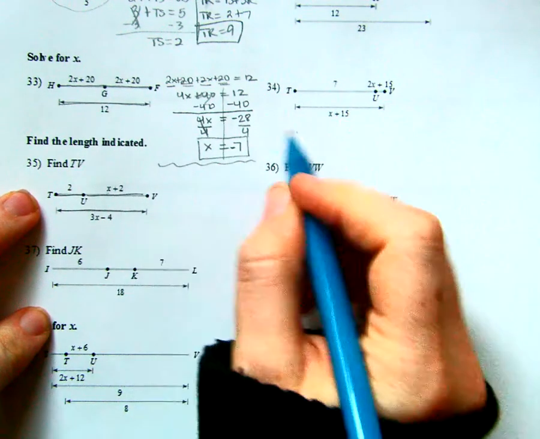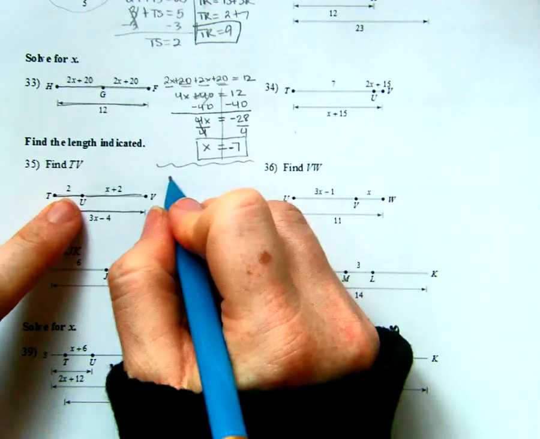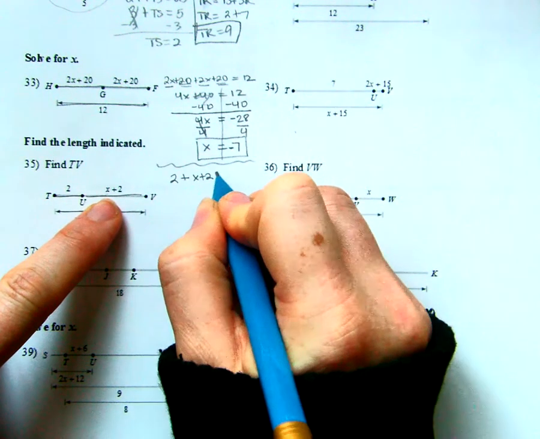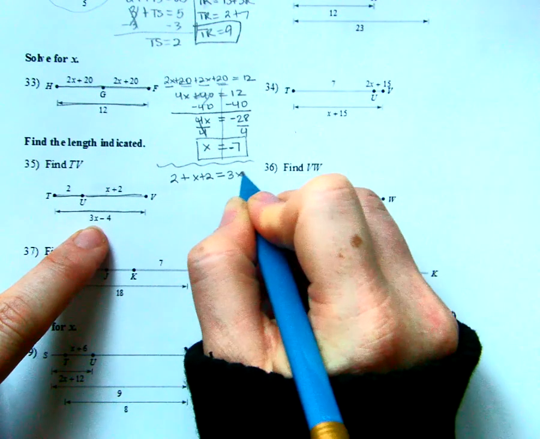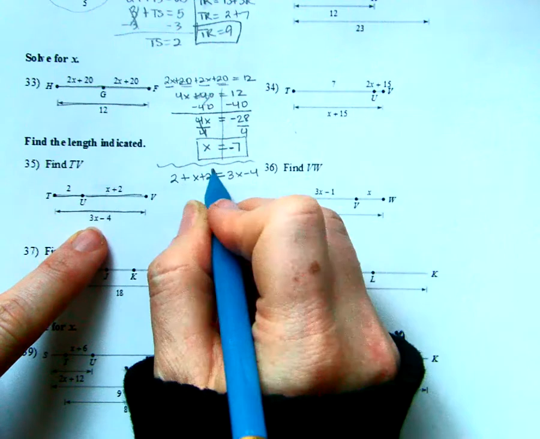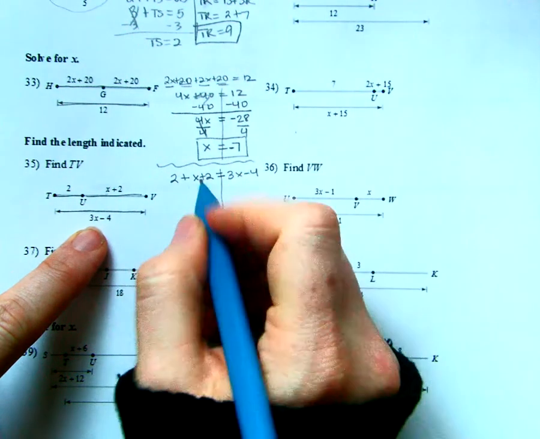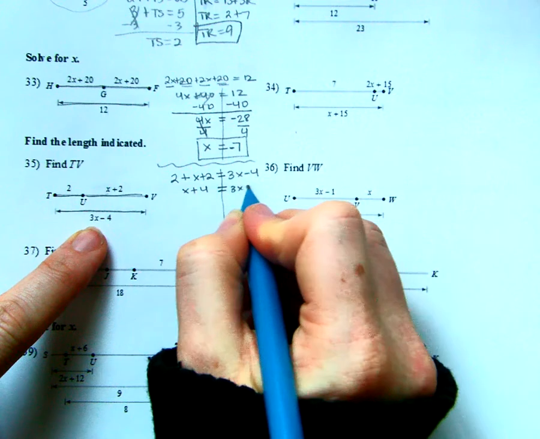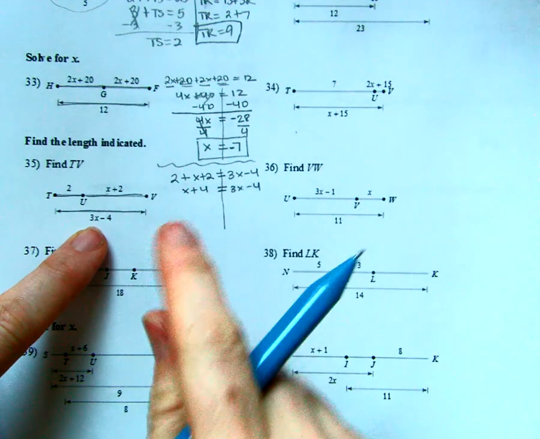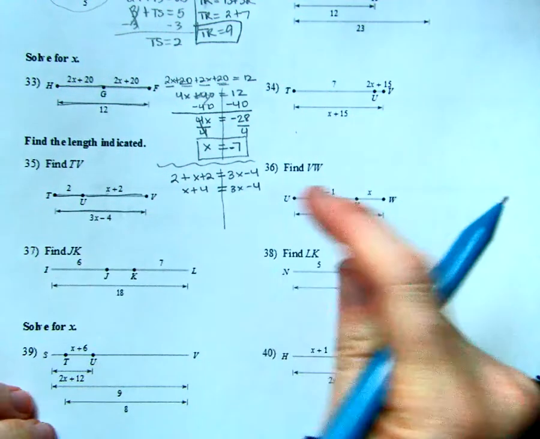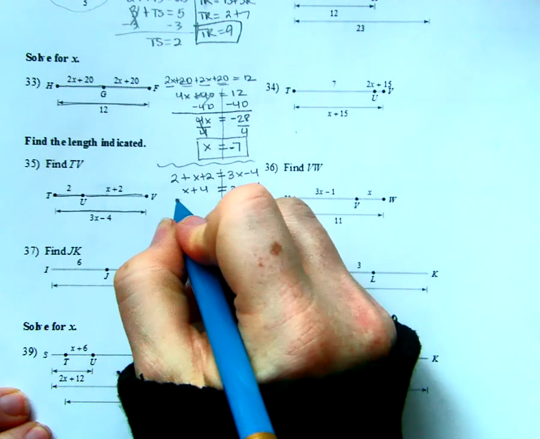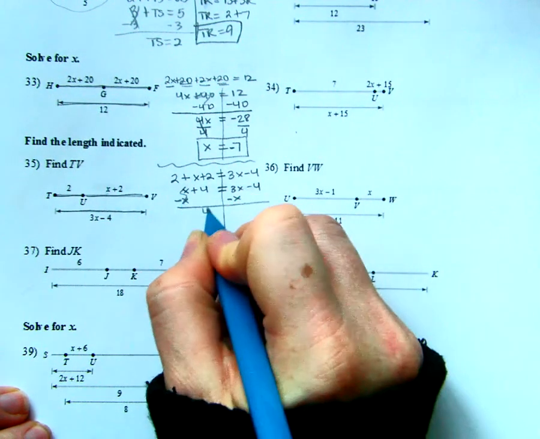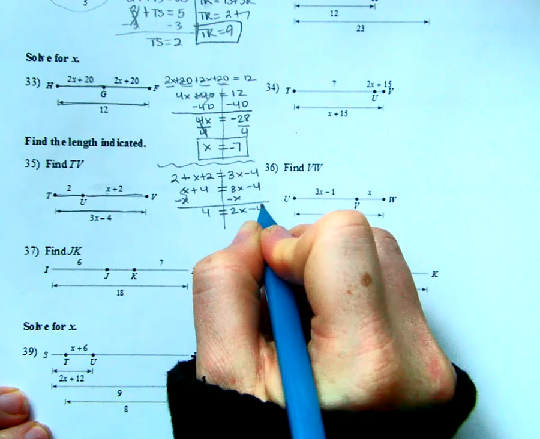All right, let me put a squiggly here. So first part is 2, second part is x plus 2, and it's going to equal the whole length, which is 3x minus 4. So if I combine like terms on the left side of the equal sign here, I get x plus 4 equals 3x minus 4. Then I'm going to combine like terms across the equal sign, meaning I need to use opposite operations. So I'm going to subtract x. I'm going to get 4 is equal to 2x minus 4.